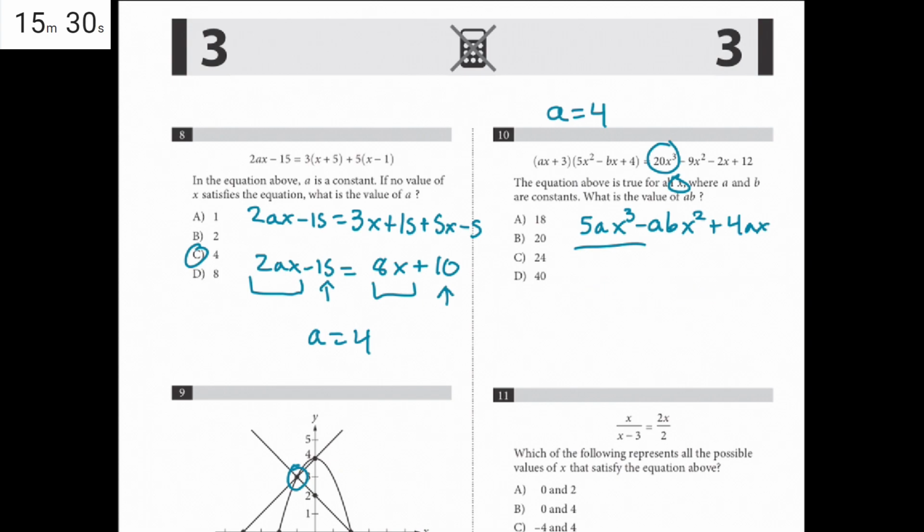We're going to have to dig a little bit deeper for b. Minus abx squared. Is there another term that gives us x squared? Yeah, 15x squared is going to show up. So 15 minus ab must equal the x squared coefficient over here, which is minus 9. Let's subtract: 15 minus ab must equal minus 24, so ab must equal 24. So the correct answer is C.